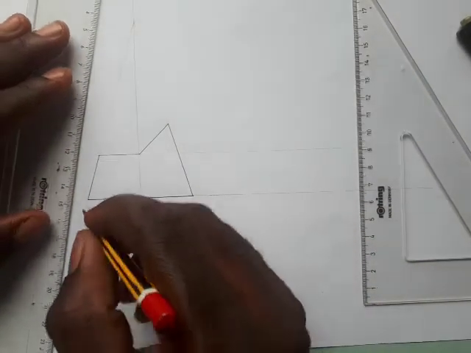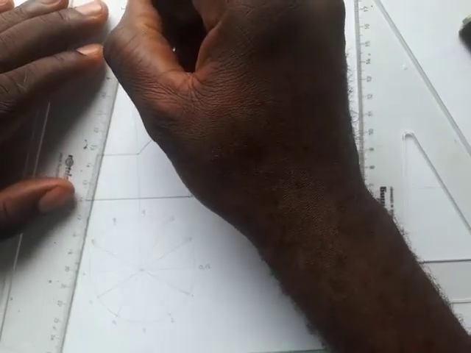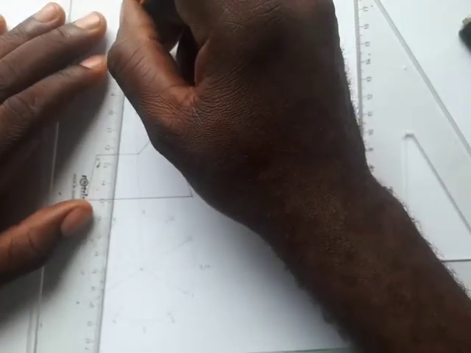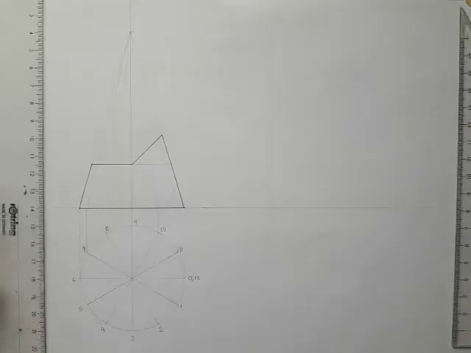All right, so now from this point, take them to the apex, to this top here, with thin lines, please. Okay, thin lines. Connect this point here, all of them up with thin lines. Okay, so I'm done with that.